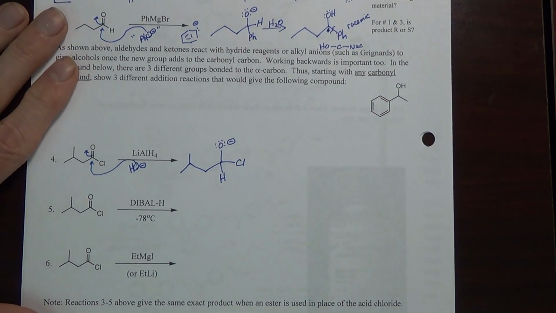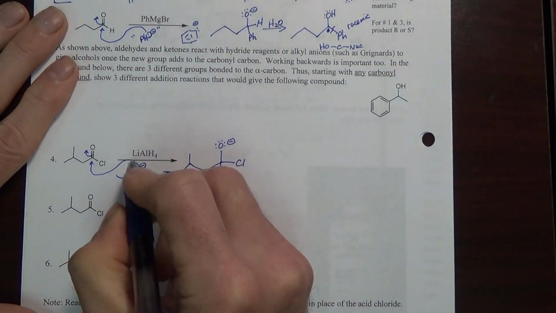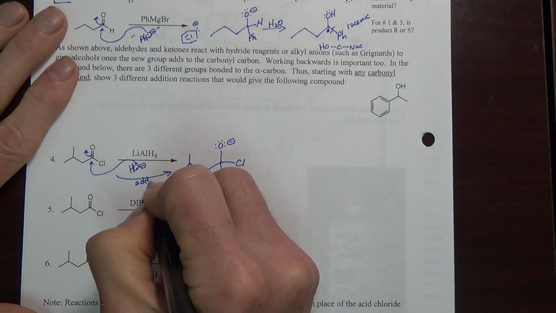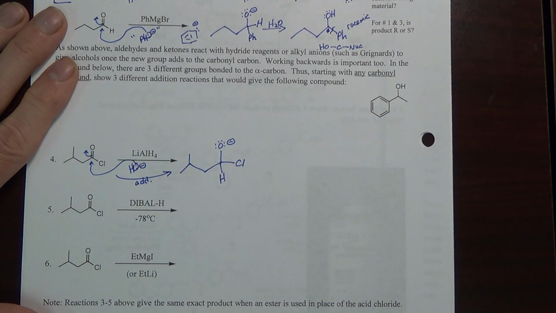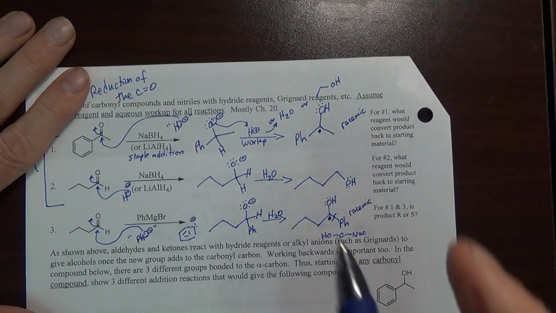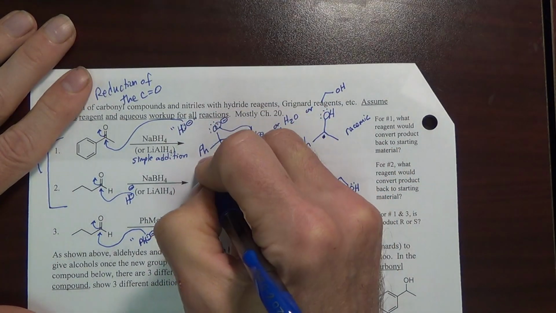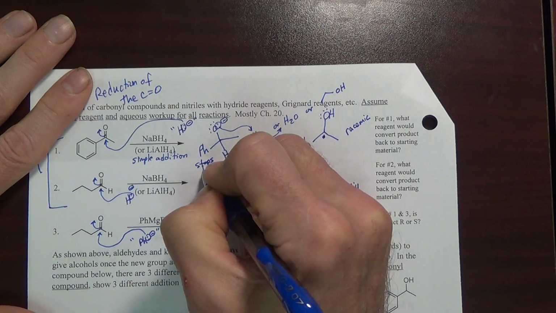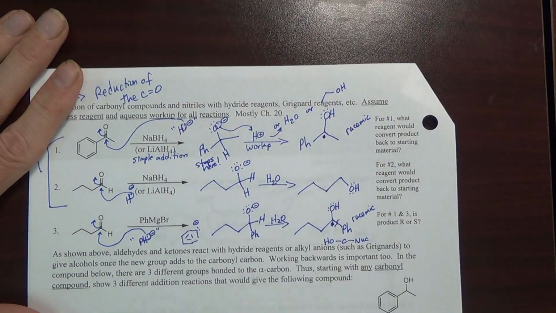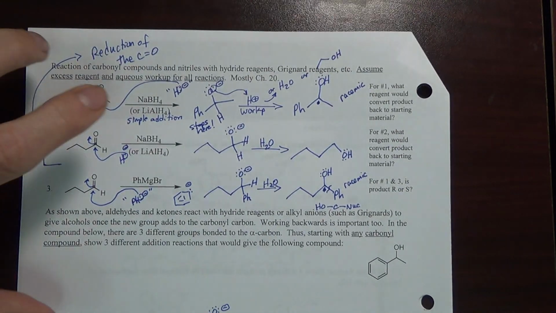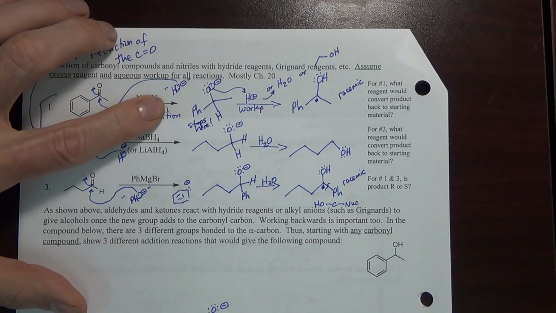That would give that. Yeah? That's just a nucleophilic addition. All right. Up above, when we did that, the reaction stopped there. There was no leaving group.